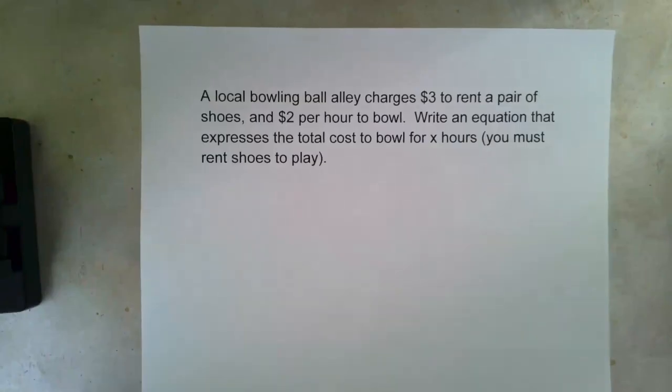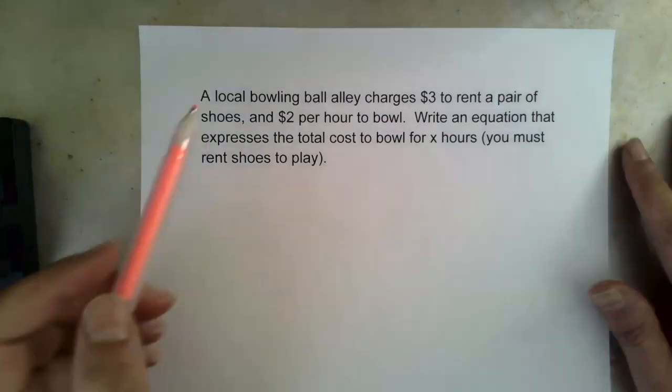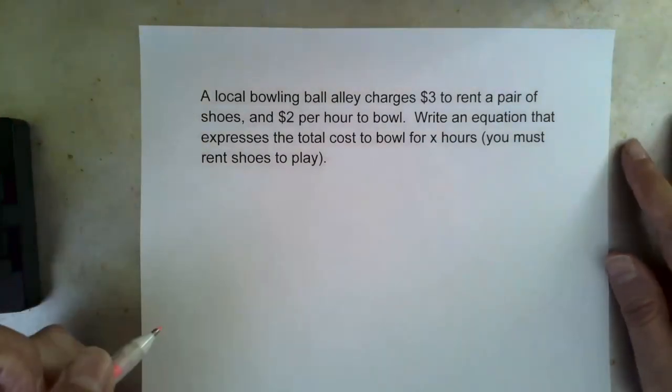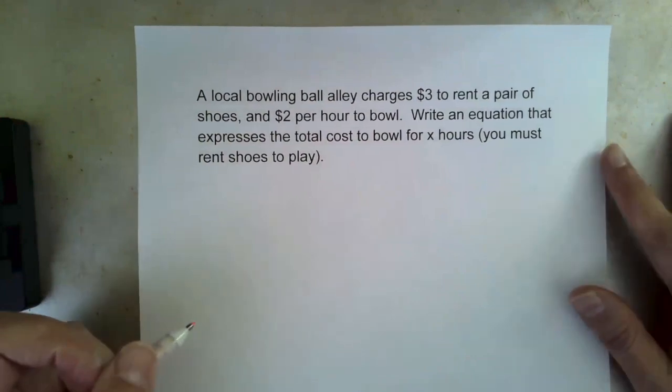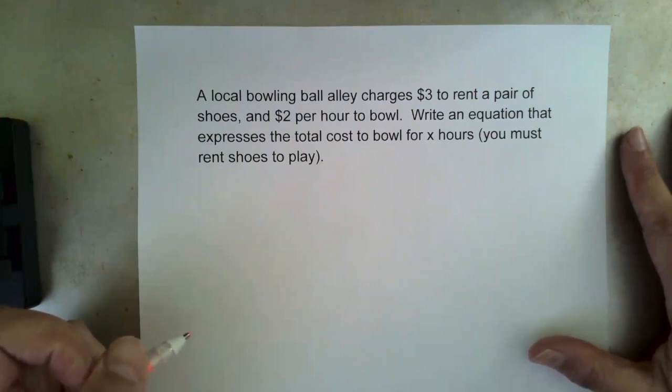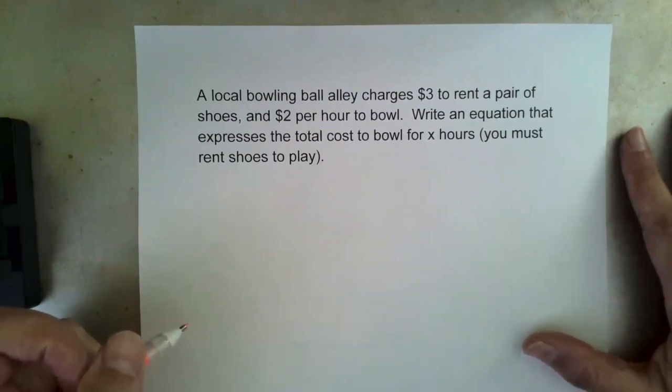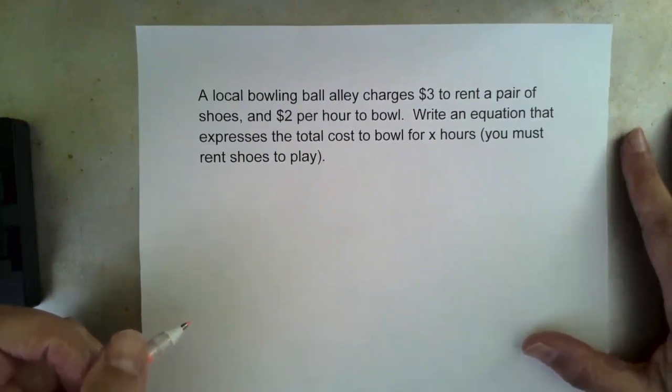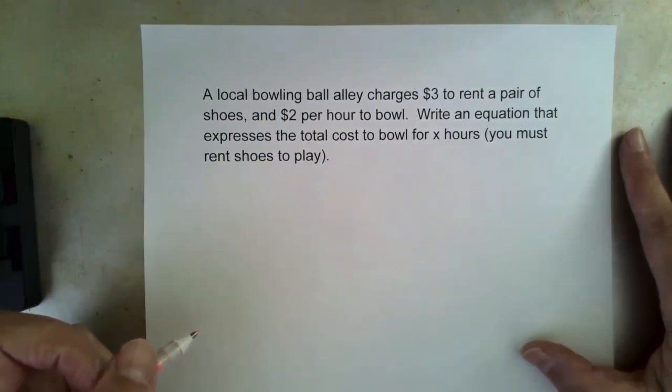Okay, so let's take a look at this example of a word problem. A local bowling ball alley charges $3 to rent a pair of shoes and $2 per hour to bowl. Write an equation that expresses the total cost to bowl for X hours. You must rent shoes to play.